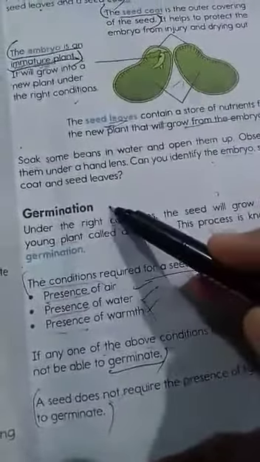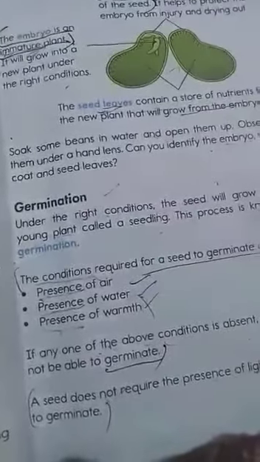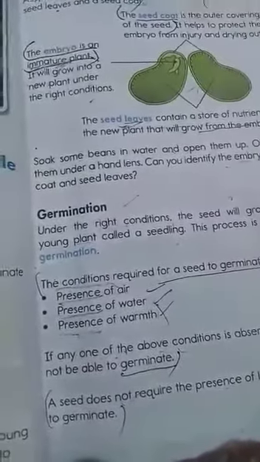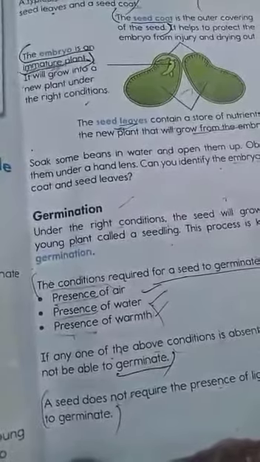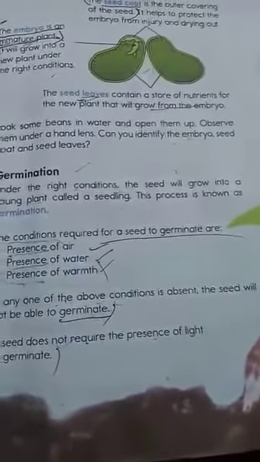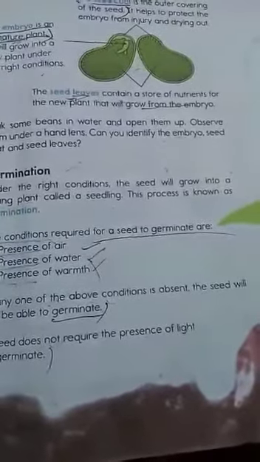This germination topic is discussed in a very comprehensive way in the video which we have shared with you all. So you must watch this video. It's a very interesting video. You have to watch it to understand this topic, germination. Now move to the next page.